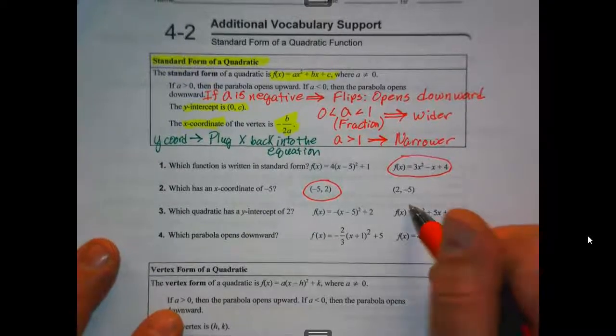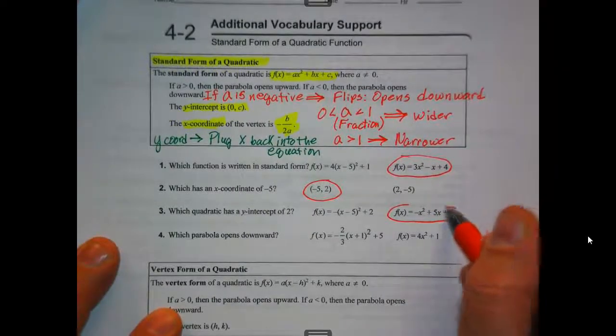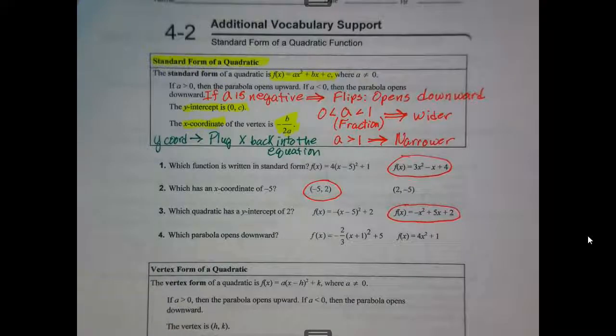No. Wrong. Second one. Oh, wait, I'm not supposed to say that. Good try, Patrick.